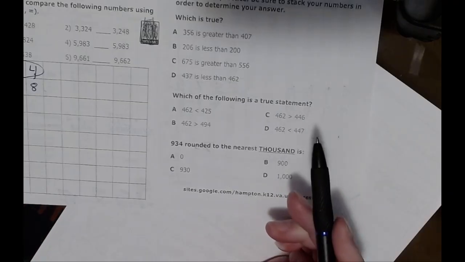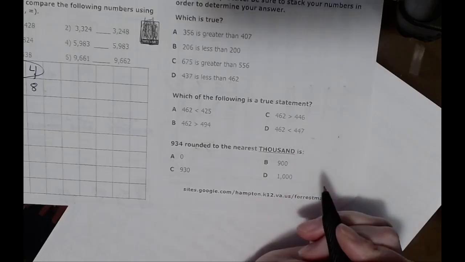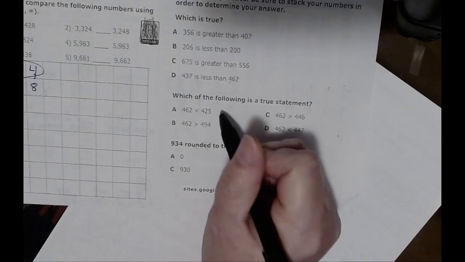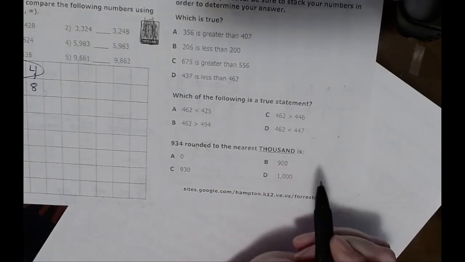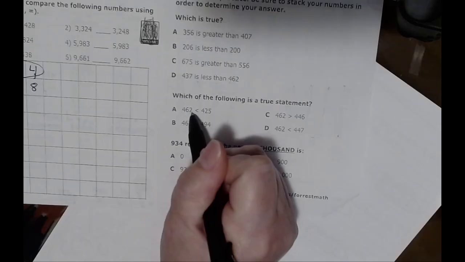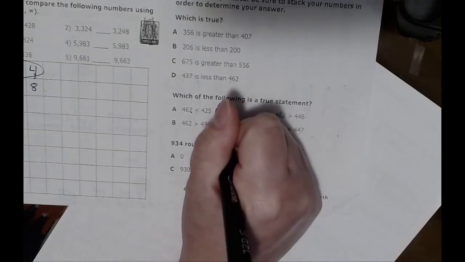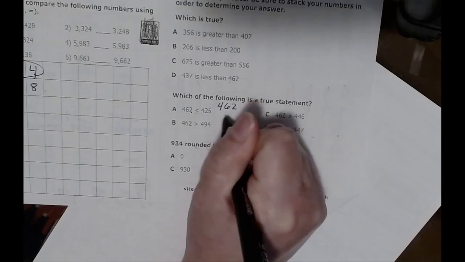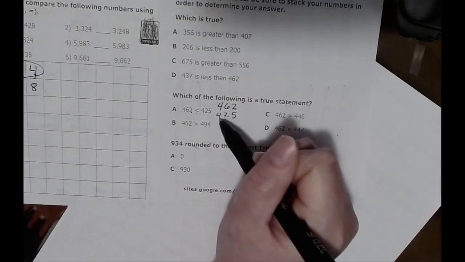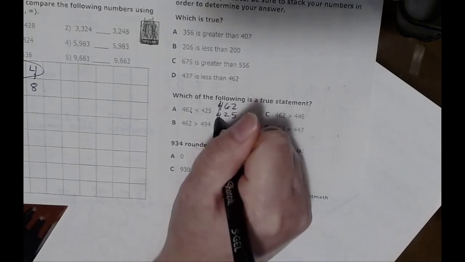If you need extra paper, we have paper in the classroom. Use some scratch paper from mail or something at home. Or I'm just going to write it over here on the sides because that's what I have available. So A, we have 462. And that says less than 425. So if I stack these, 462, 425. I see 4 and 4 in the hundreds place, and those are the same. And I'll draw a line.